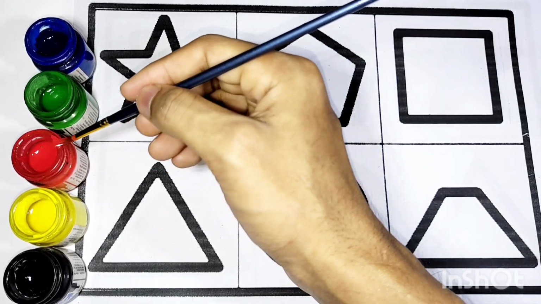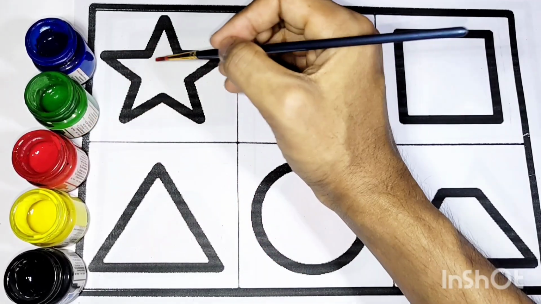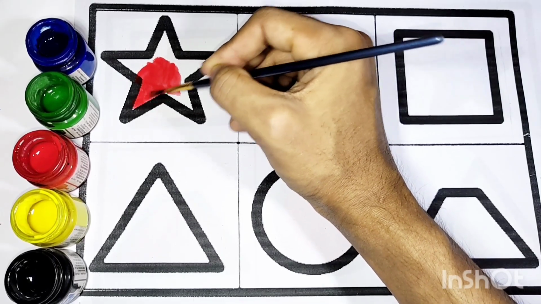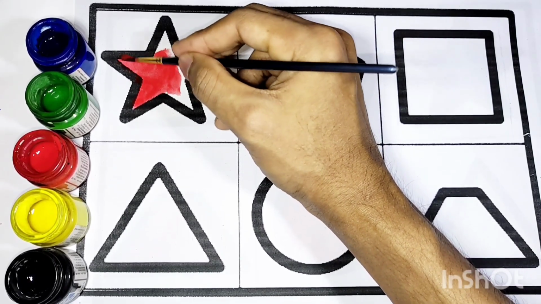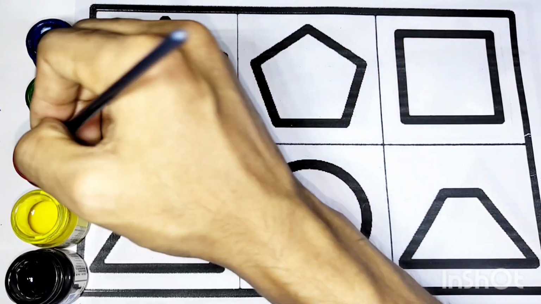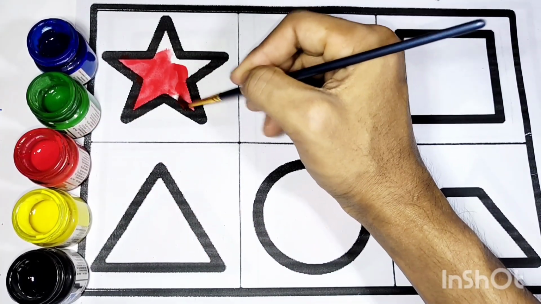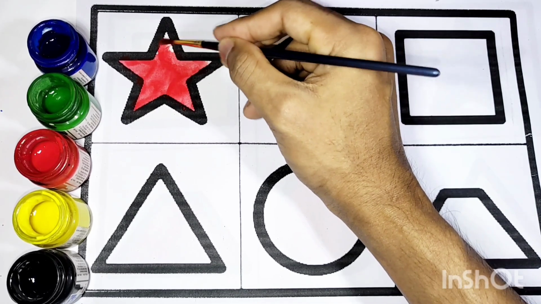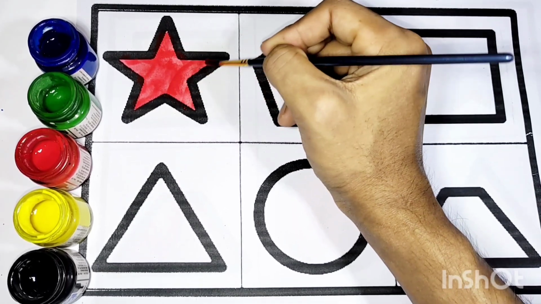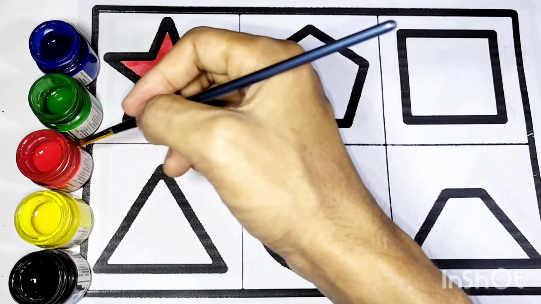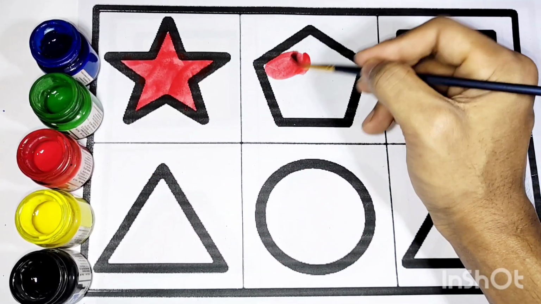Now we're mixing and using the color of red. Kids, the next one is pentagon. We are again using the color of red.